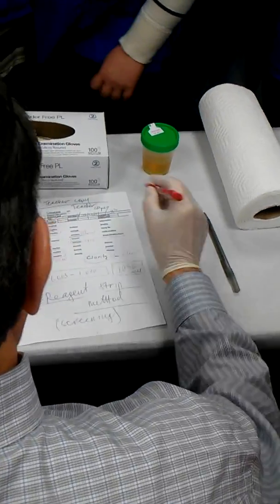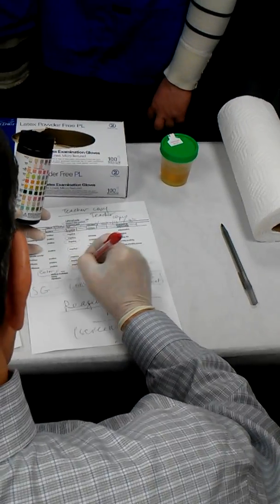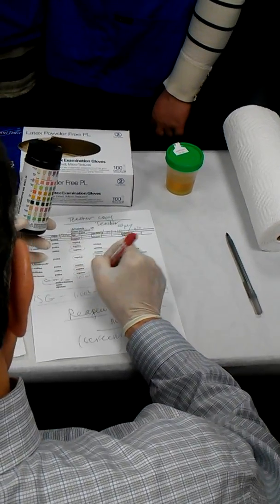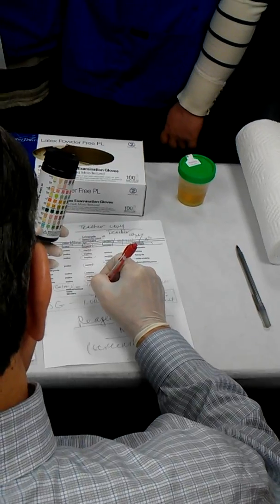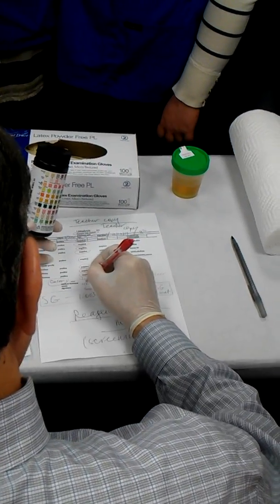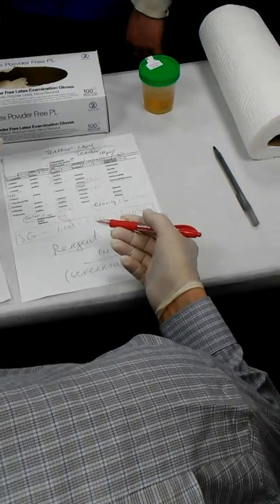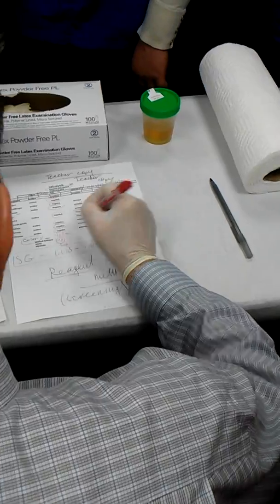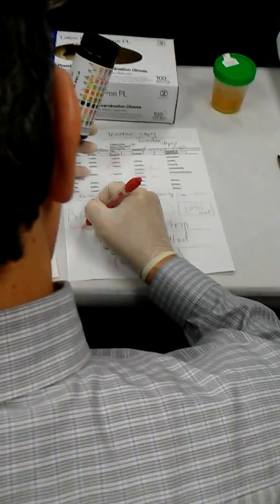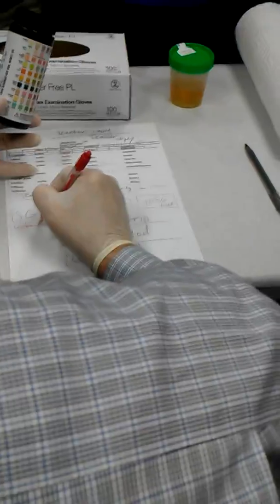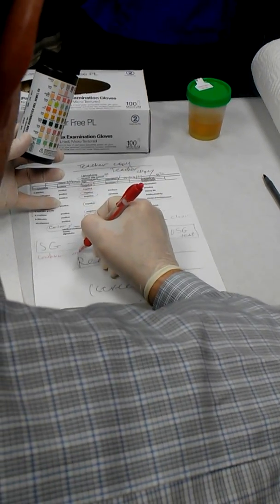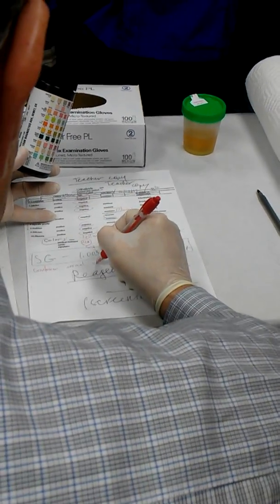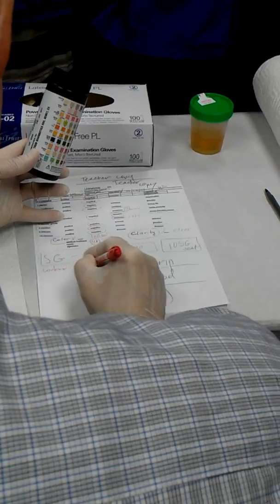Then you write your name, Коля will write his name. And signature. Name of the medical assistant, your name. That's how I will know who is doing this. So you have to clearly write your name and then signature. Conclusion: normal urine. Okay, normal urine. Okay, guys.